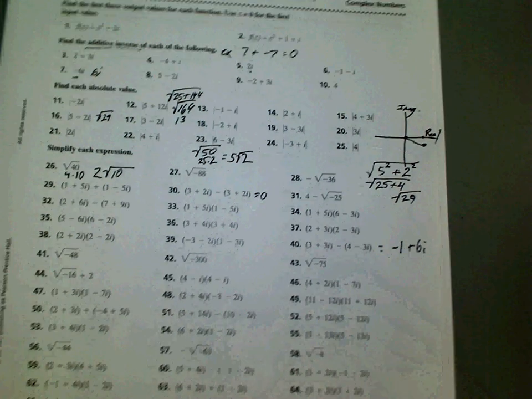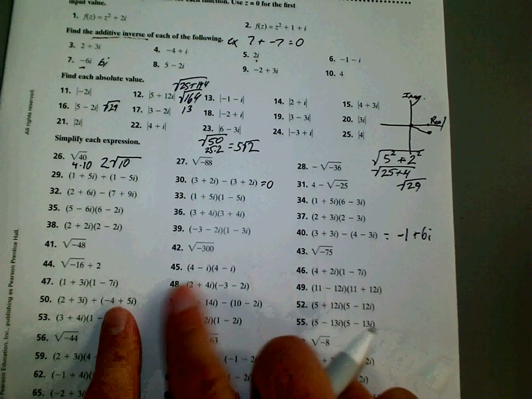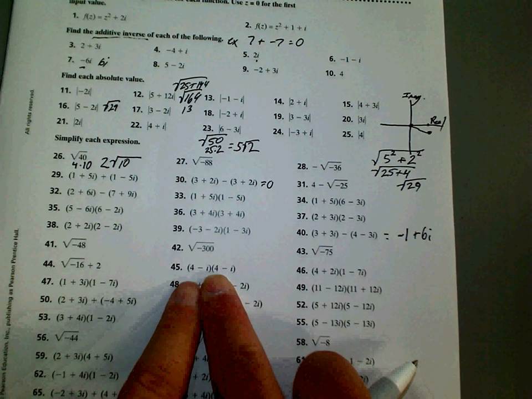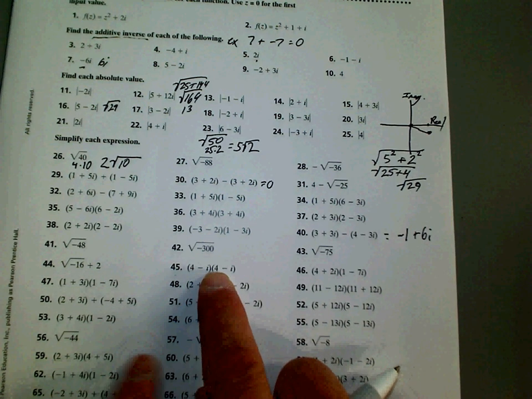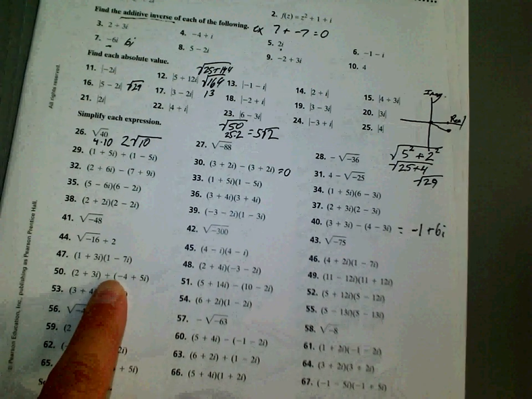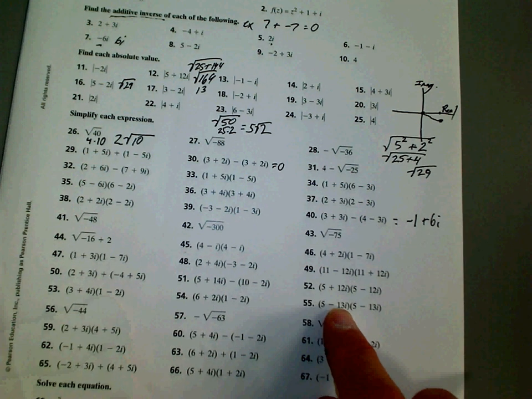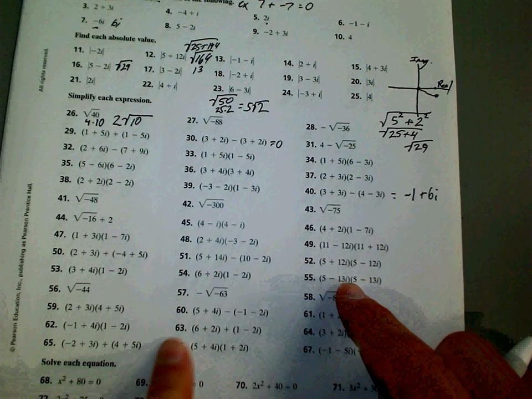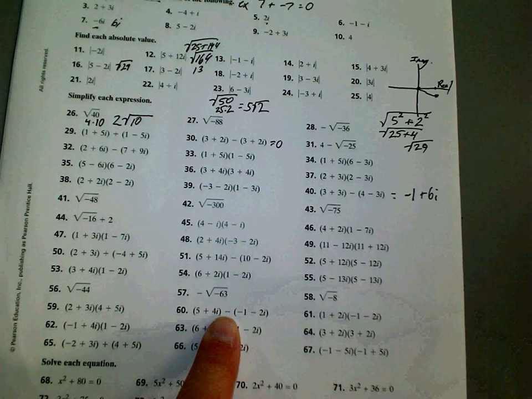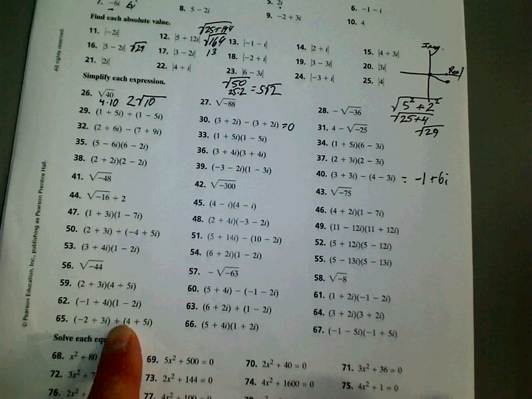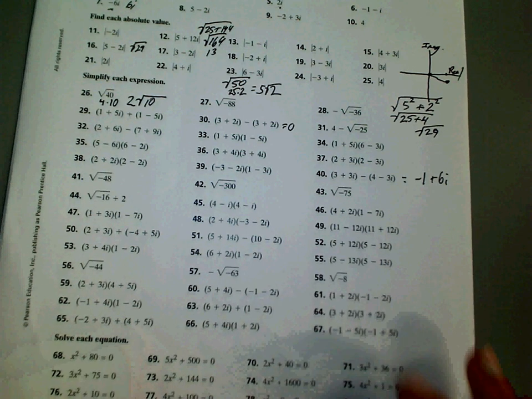And we scroll down here. 45 is another multiply. I'll let you do that. 50 is another add. I'll let you do that. 55 is another multiply. I'll let you do that. 60 is another subtract. You can do that. 65 is another add. I'll let you do that. All right, let's go down here. Sorry, I'm so stupid sometimes.